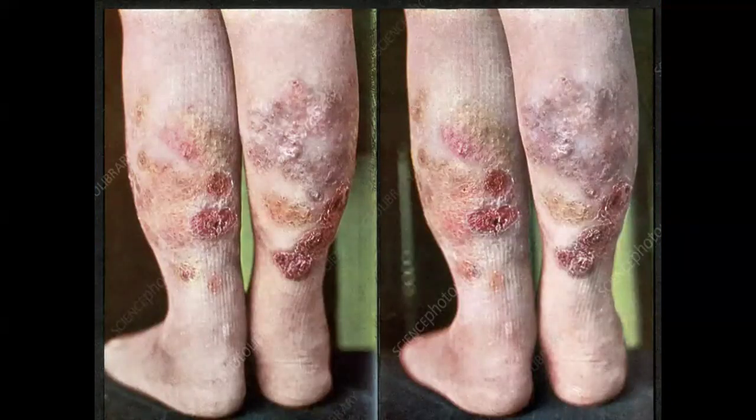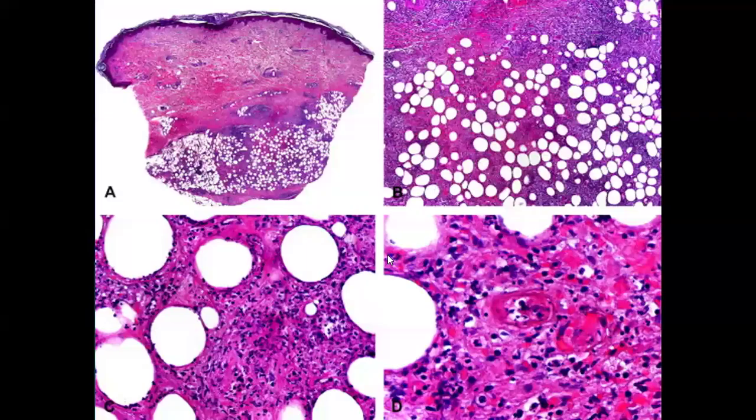The picture shows multiple ulcerated nodular lesions on the back of a typical obese female. The clinical impression, in addition to polyarteritis nodosa, is erythema induratum. Erythema induratum is a form of tuberculid in which we find three typical features.